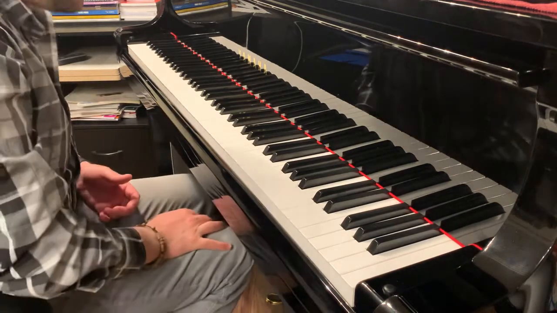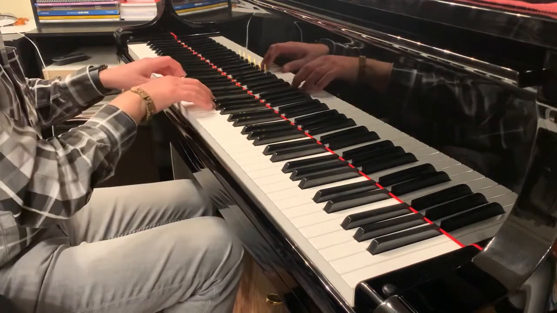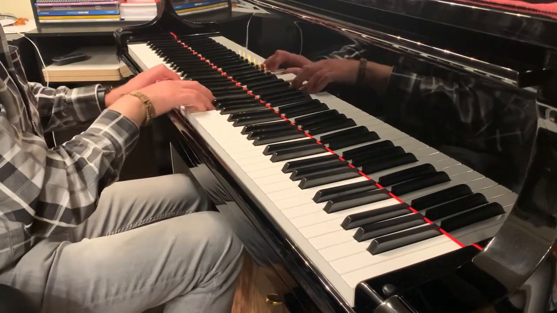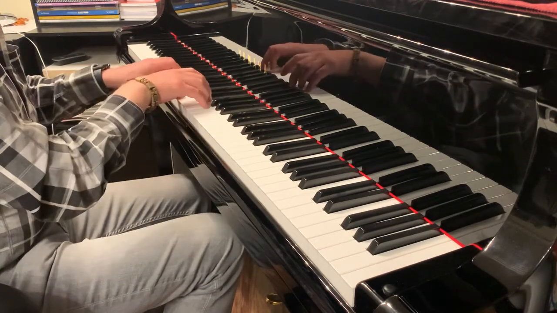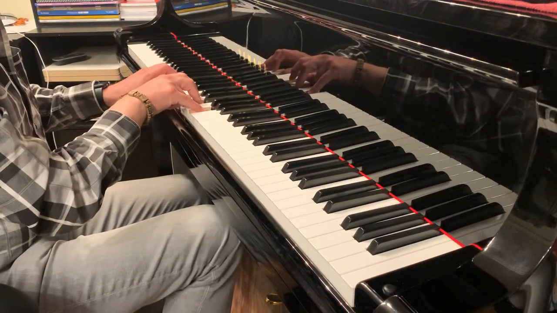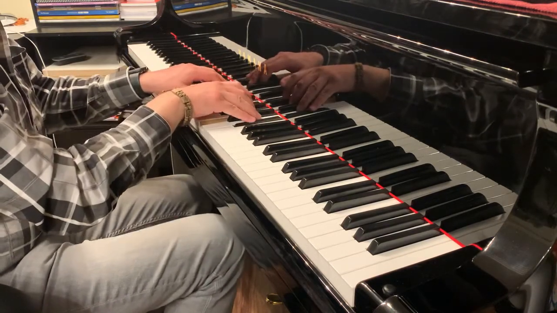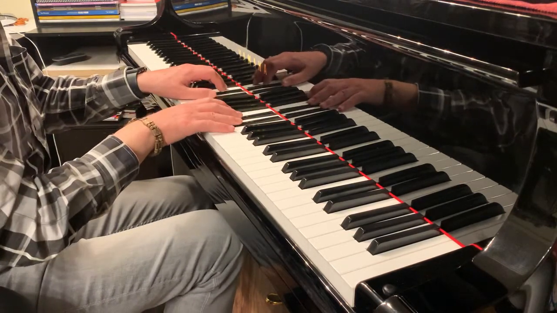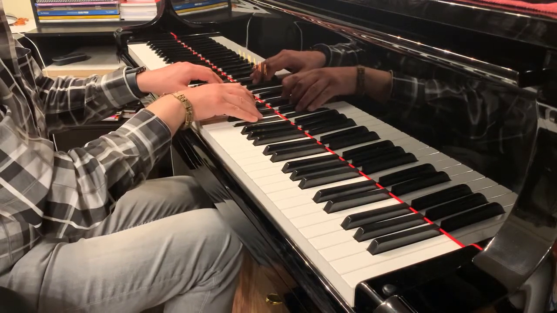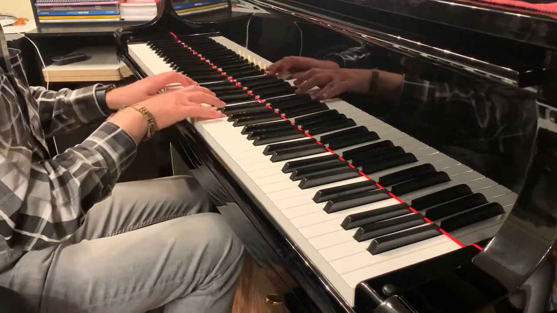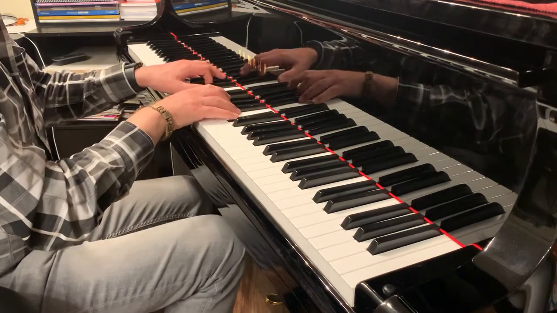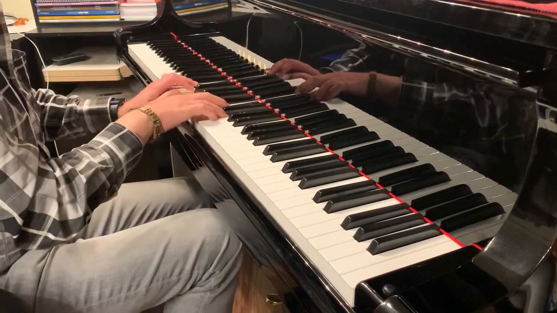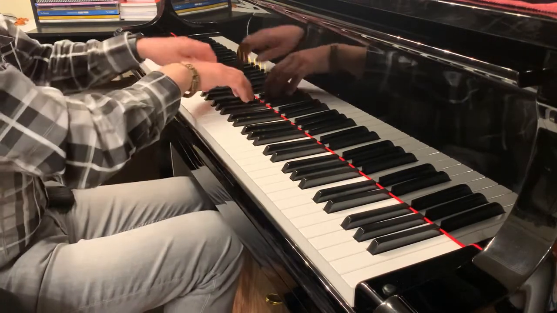For example, if I do C major, right? 1, 2, 1, 2, 1, 2, 1, 2. Now I want to go to A flat major. Ready, go. 1, 2, 1, 2, and then 1, 2, 3, E major. You can write the random order on paper, not the circle of fifths. For example, D flat.